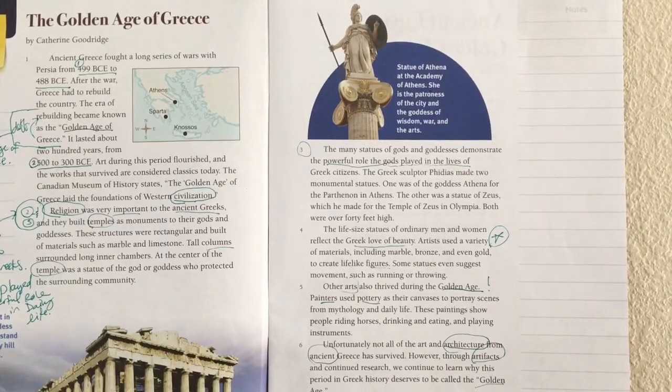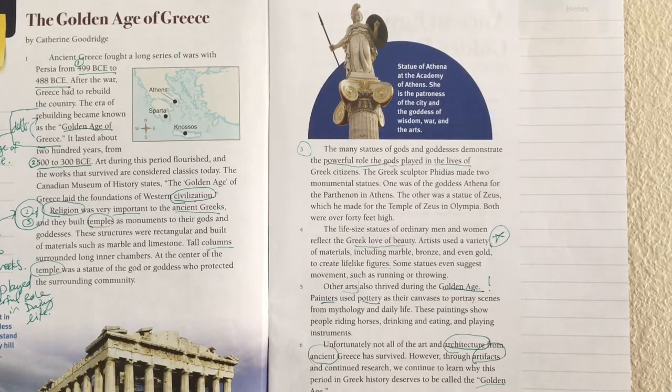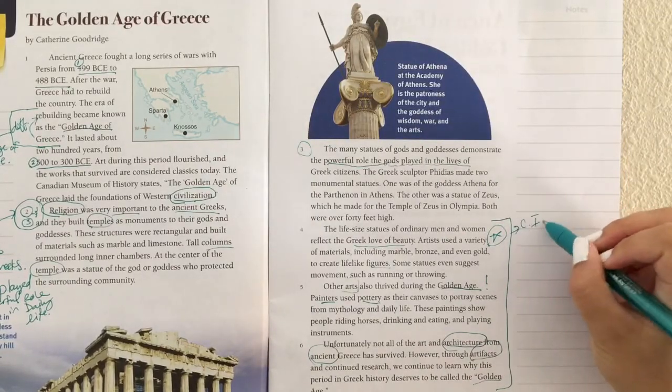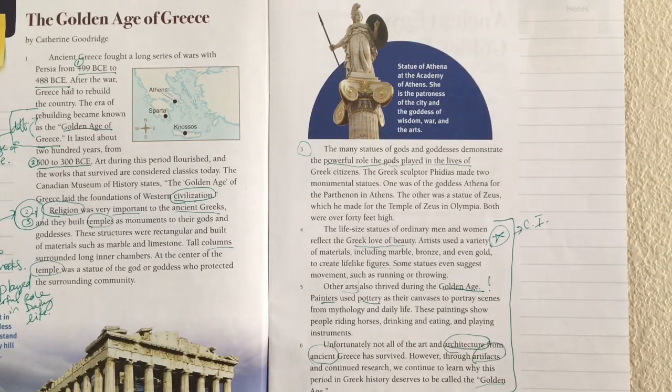Now let's turn our attention to paragraphs 4, 5, and 6. Let's look for some key details. Life-size statues of ordinary men and women reflect the Greek love of beauty, and artists made lifelike statues from marble and precious materials like gold and bronze. Other arts thrived during the Golden Age. Let's think about a central idea for 4, 5, and 6. So I'm going to put CI for central idea. In these 3 paragraphs, the central idea is the advanced art and architecture.